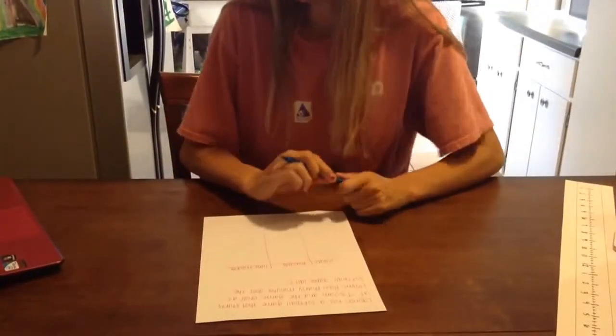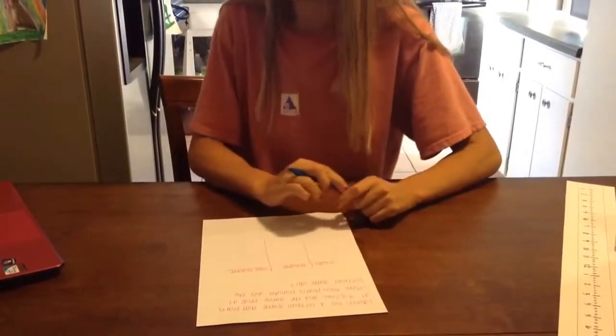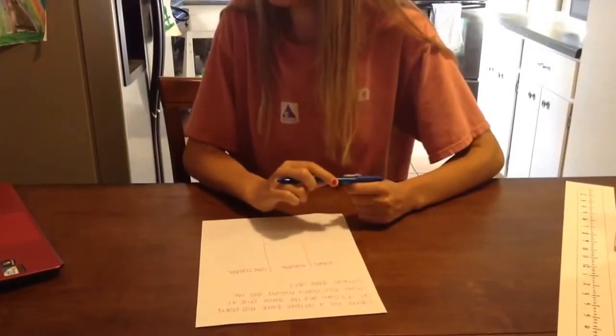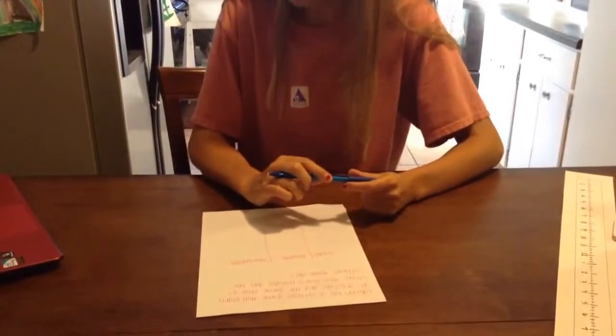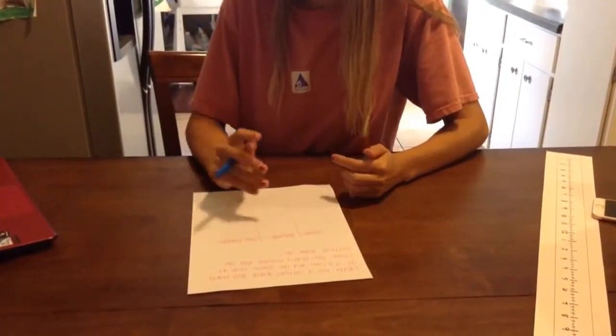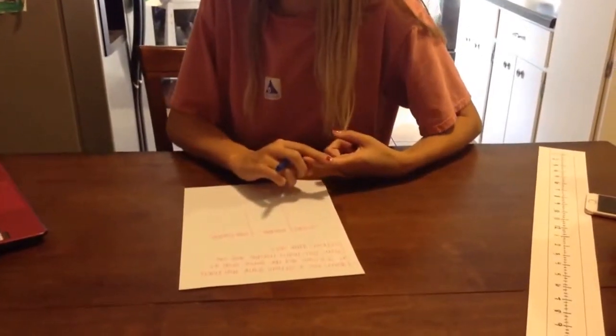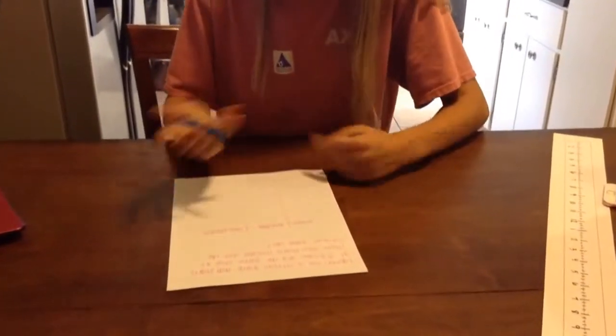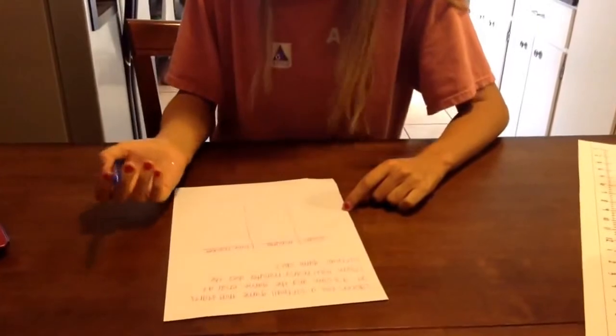Okay, so today we are going to be working with geometry and measurement. We are going to learn how to solve a word problem that deals with elapsed time. First we will read our word problem, then we're going to solve it using the set model, and then we're going to solve it again using the linear model. So first let's start off by reading our word problem.